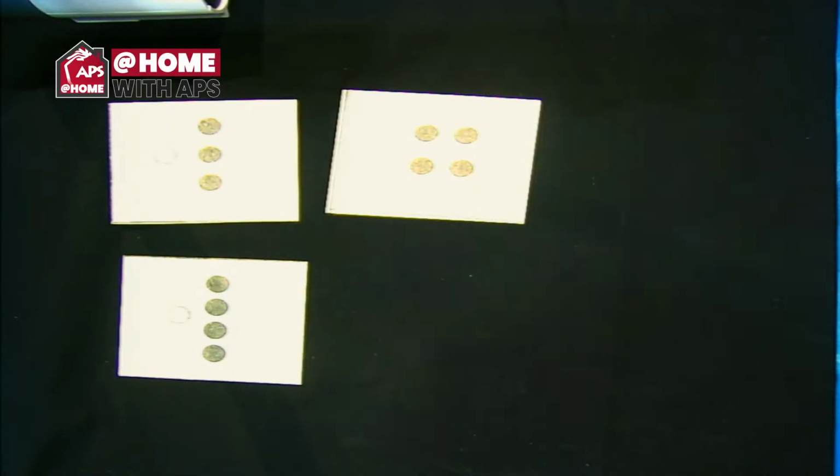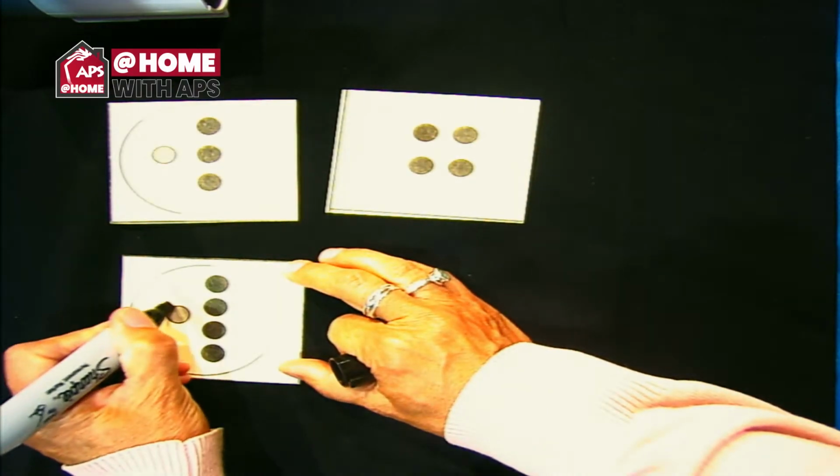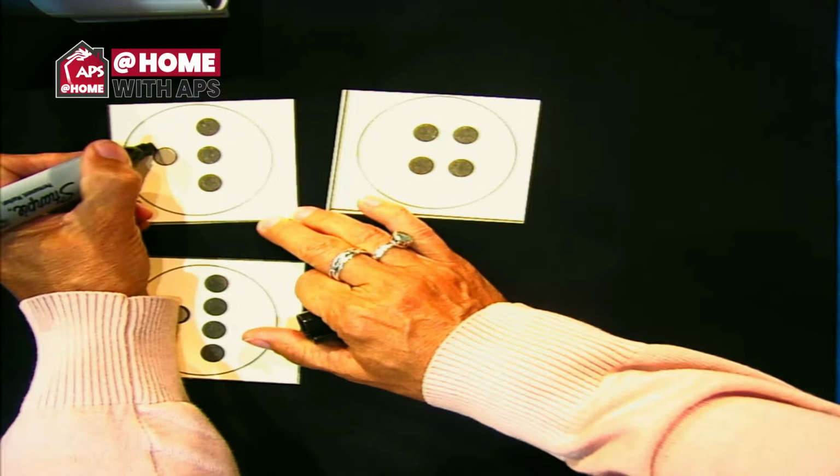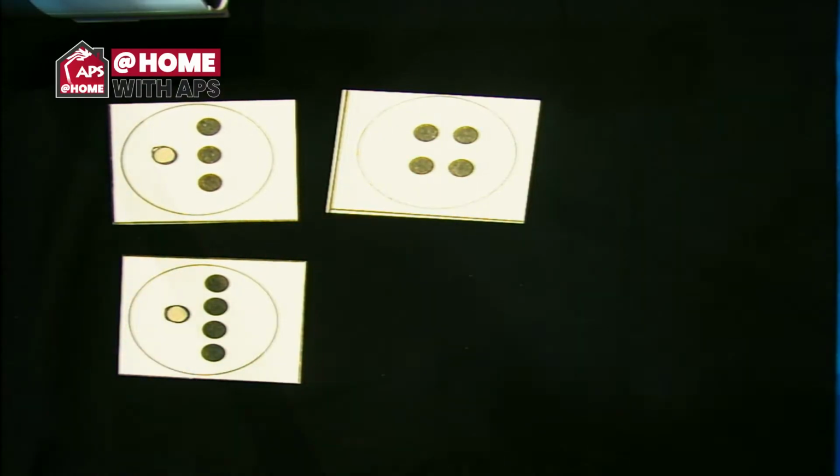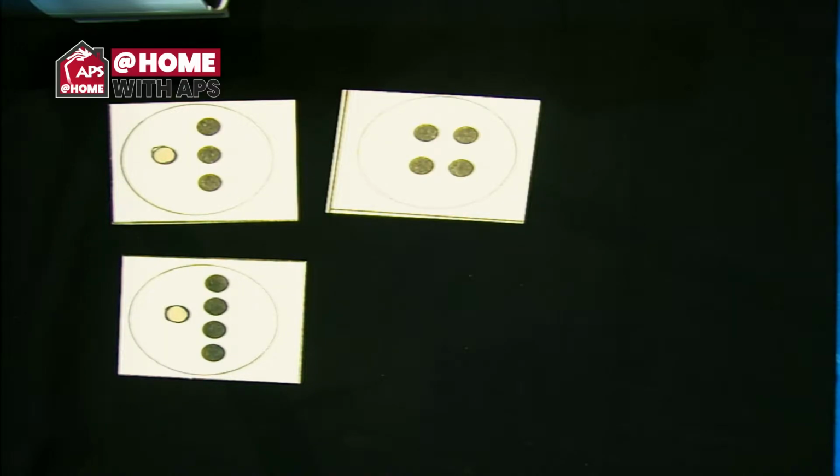And you tell me which dot pattern doesn't belong. I'm going to circle these so that they show up a little bit darker. Huh, what do you think? Well, how do we know how much this is?